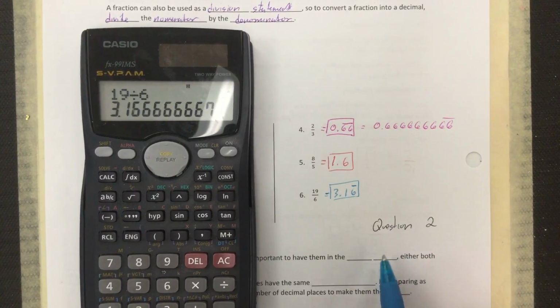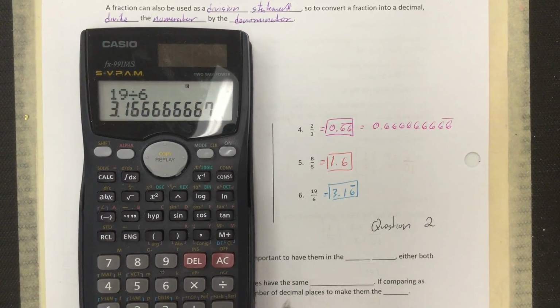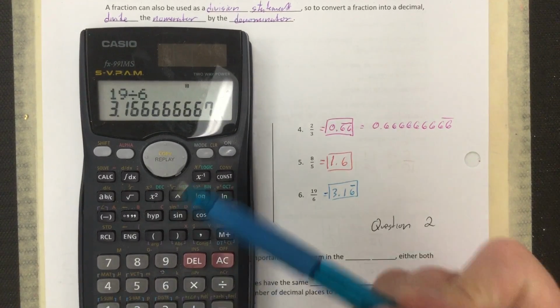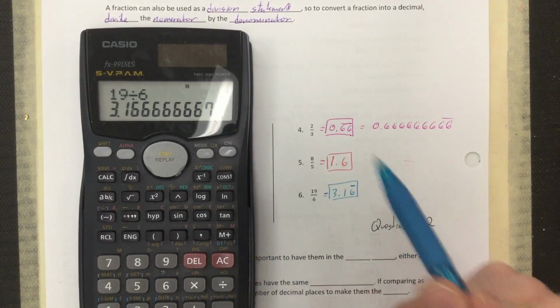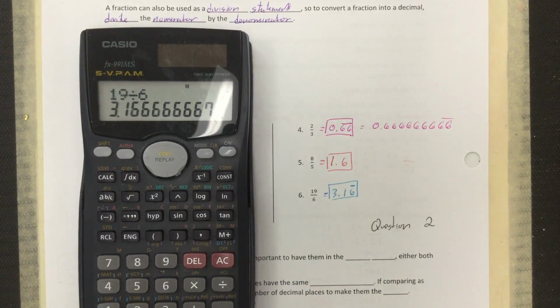So for question 2, I want you to change all fractions into decimals. You can use a calculator. Remember, it's the numerator divided by the denominator to come up with our decimal.